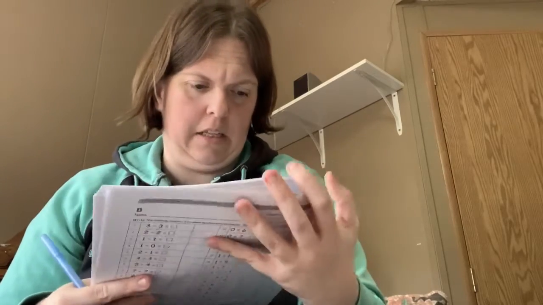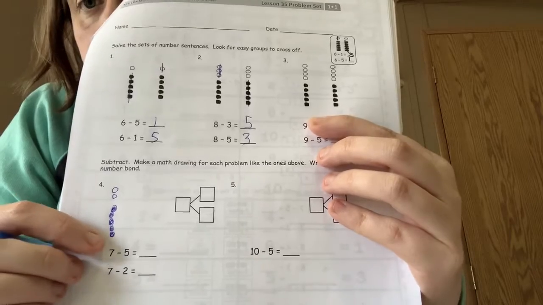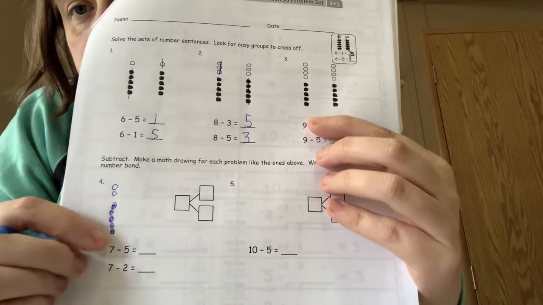All right, let's take a look at numbers 4 and 5. They want us to subtract, make a math drawing for each problem like the ones above, and then write a number bond. So 7 take away 5. Well, I need 7, so first I got to make my 5 group because it's more than 5. So 1, 2, 3, 4, 5. I'm going to color those in. How many do I have to add to 5 to get 7? 5, 6, 7. So then I'm going to do 2 like this. Okay, so 7 take away 5. I'll cross out my 5 and see that I have 2 left.